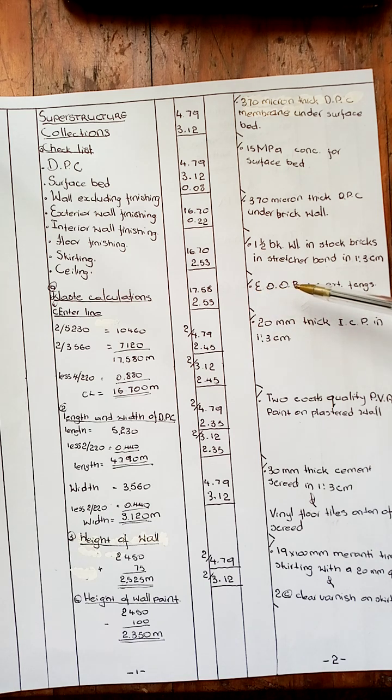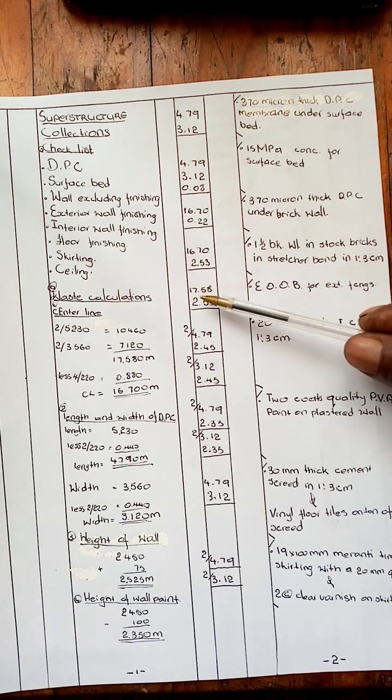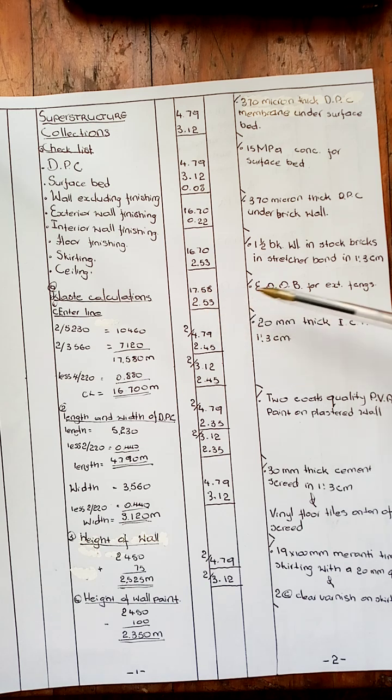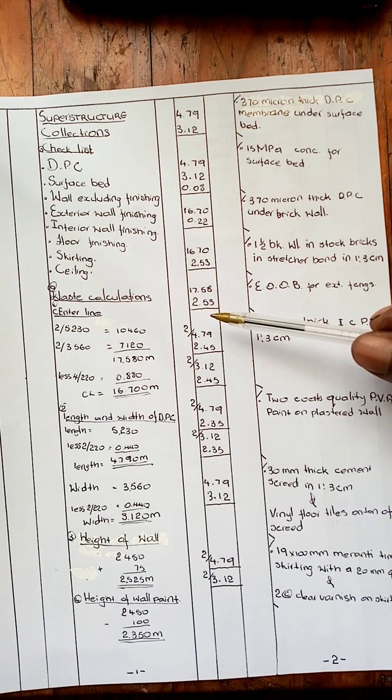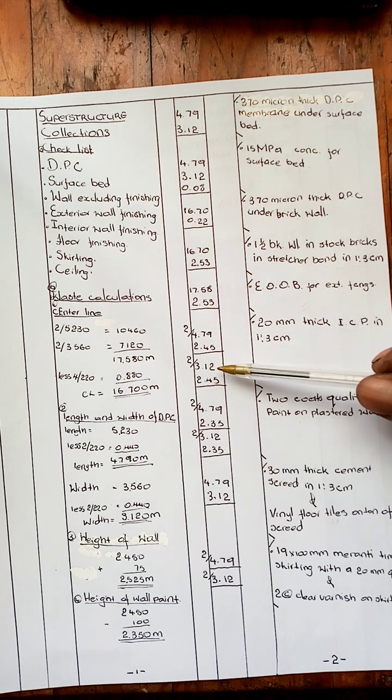Put the bullet. Extra over ordinary brickwork for external facings. As we know, when we are dealing with the facings, we use only the perimeter, not the center line. So our perimeter is 17 meter 580, and our height is 2 meter 530. And underline. Close your bracket and open another bracket for the internal cement plaster. 20 millimeter thick internal cement plaster in 1:3 cement mortar. We've got 4 meter 790 by 2 meter 450 by 2, and we've got 3 meter 120.